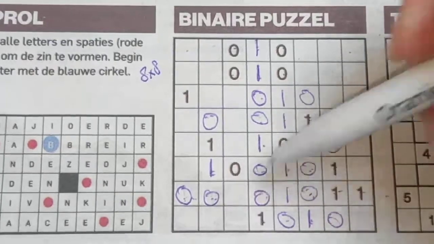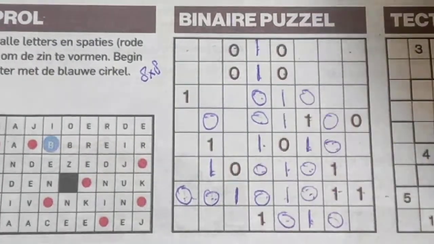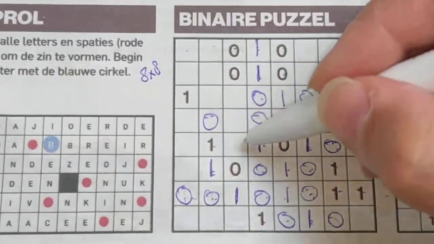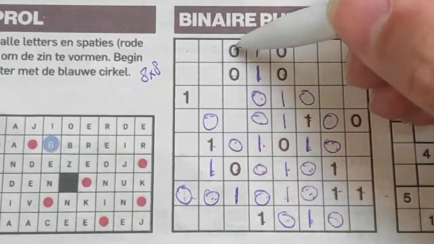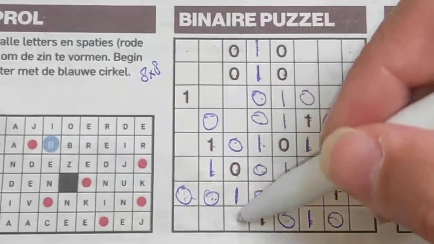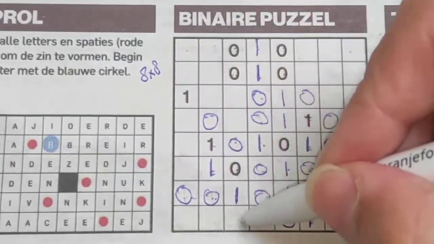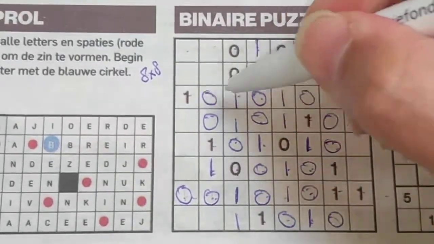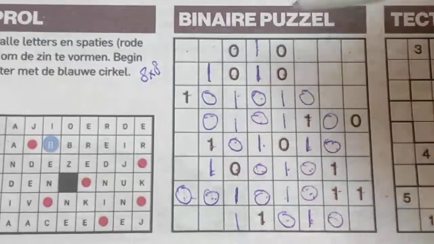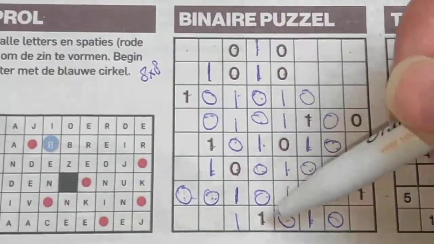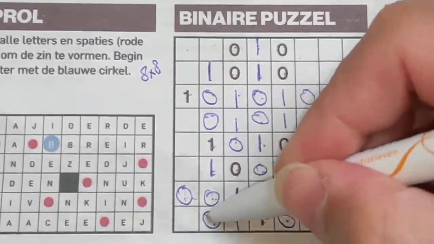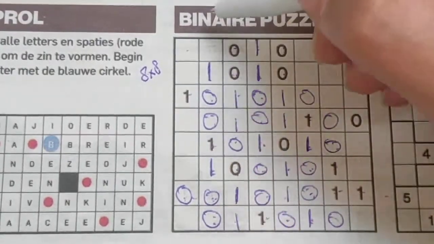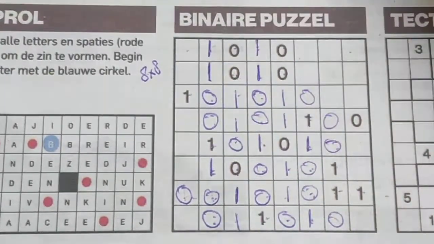Between 2 0s comes a 1. Between 2 1s comes a 0. Now we have 4 0s in a column, so the rest are 1s. Between 2 1s comes a 0, double 0, here a 1, there a 1. Double 1, here a 0, there a 0. 1, 2, 3, 4 0s, so the rest are 1s.